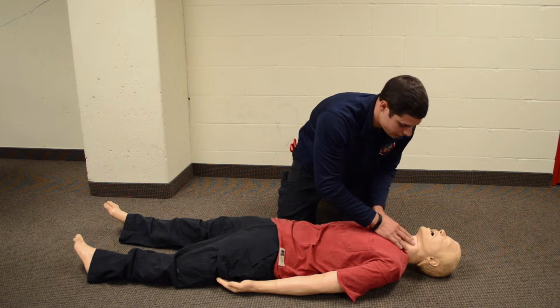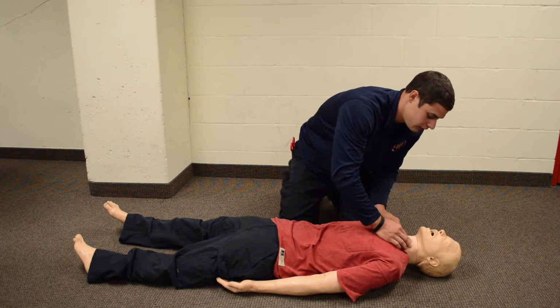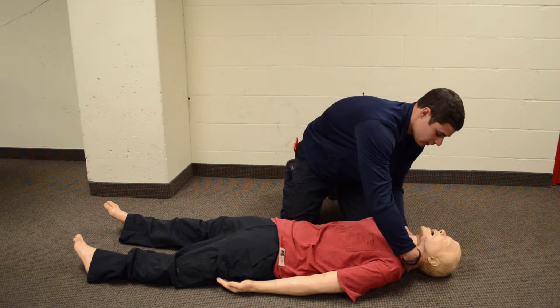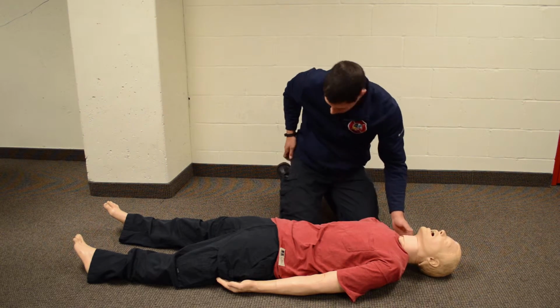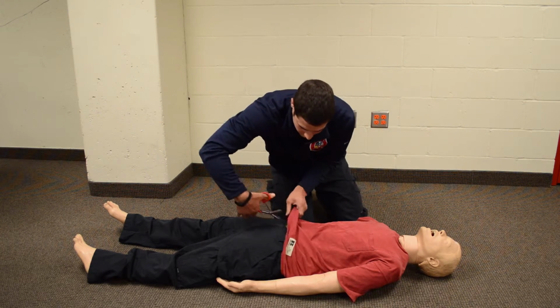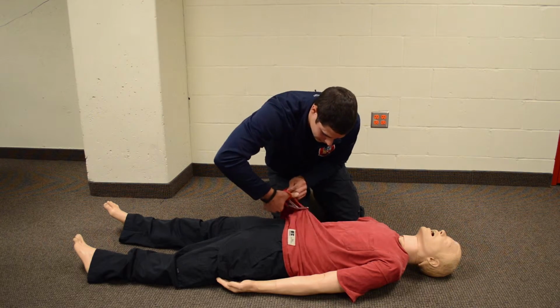Okay. Checking the neck for any JVD, tracheal deviation. None found. Okay. Checking the back of the neck. It's good. Okay. I'm going to cut the clothes off this guy.